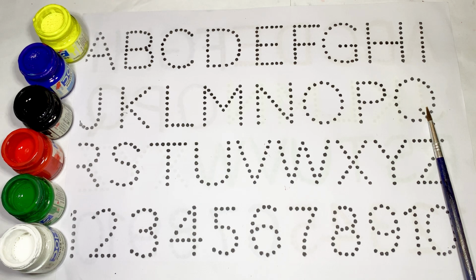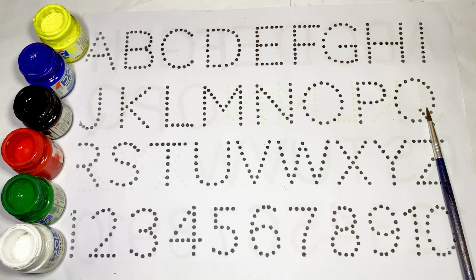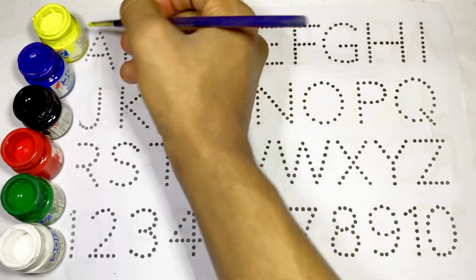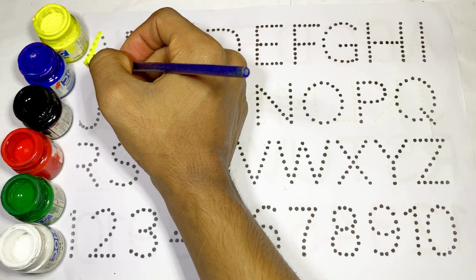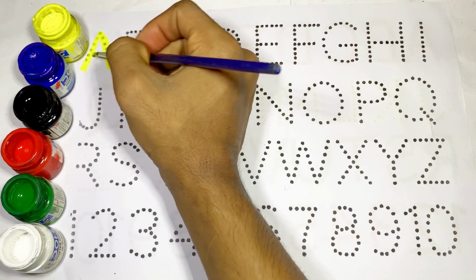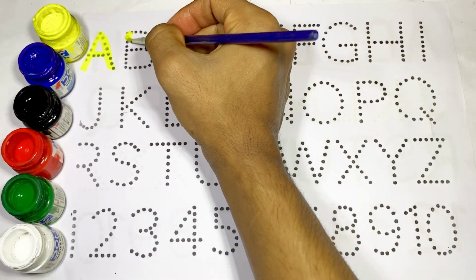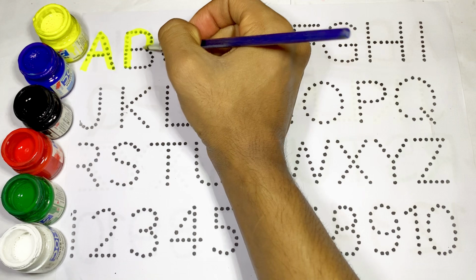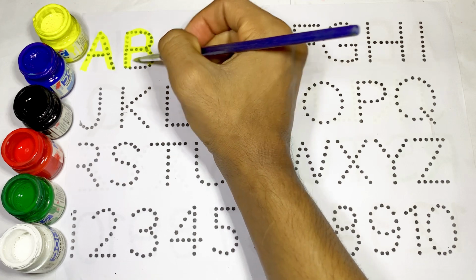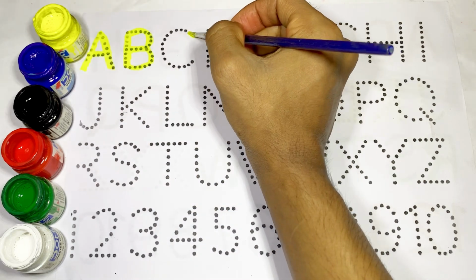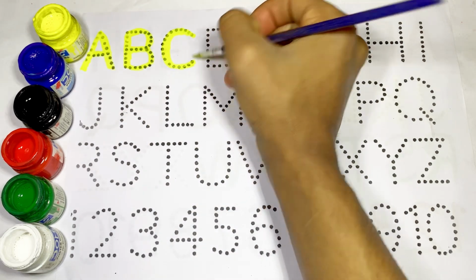Kids, first draw A for apple, A for aeroplane, and use yellow color, the alphabets of A. Kids, again use yellow color and draw B for ball, B for bat. Kids, now it is C for cat, C for car.